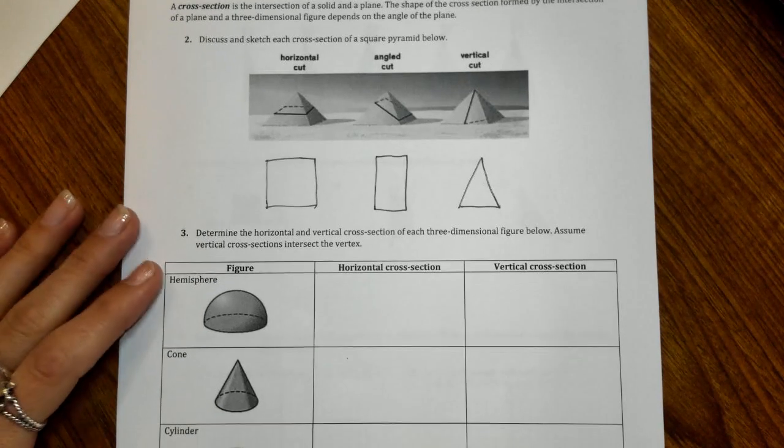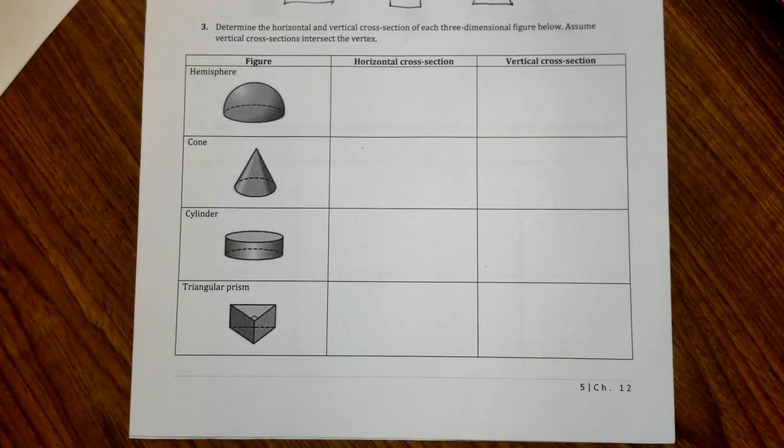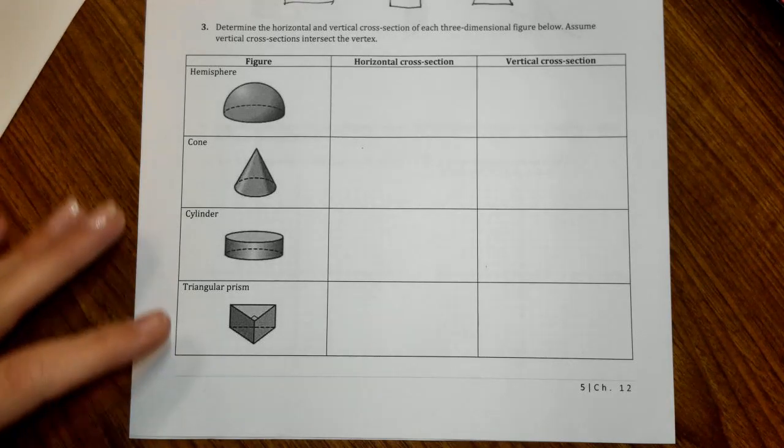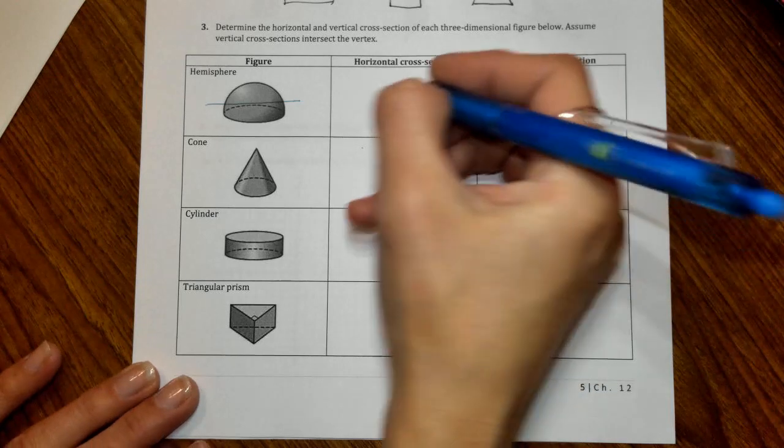Now with this next section, we've got four different solids here. And I'll let you know right now, my hemisphere solid is way too big to put underneath this camera, okay? But for all of these, we're going to be looking at the horizontal cross-section and the vertical cross-section. When we look at a horizontal cross-section, we're going to be cutting like this. Like I said earlier, if you're going horizontal, lay it flat on its base and look straight down from the very top. The horizontal cross-section is going to be the exact same shape as the base. In this case, a hemisphere does have a circular base. So we'd have a circle here.